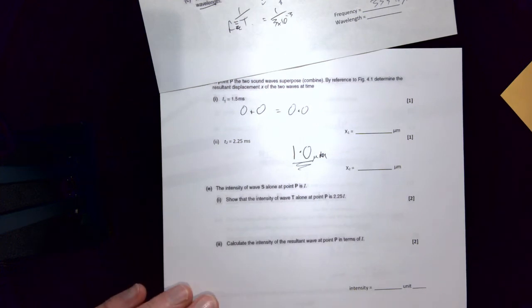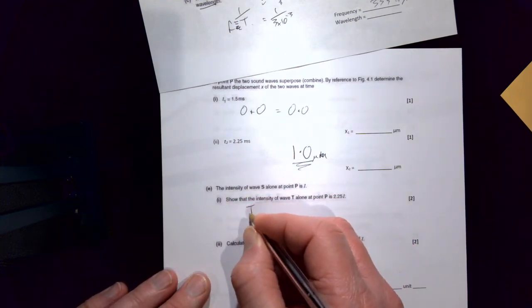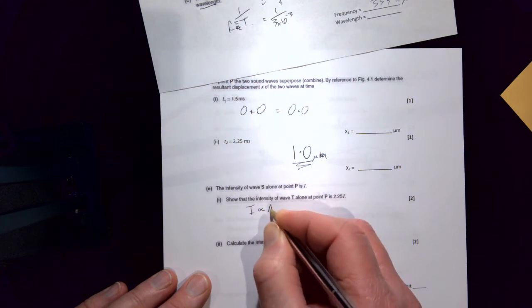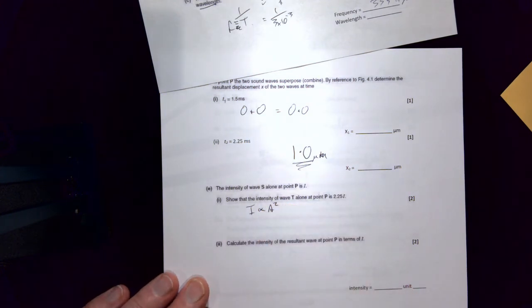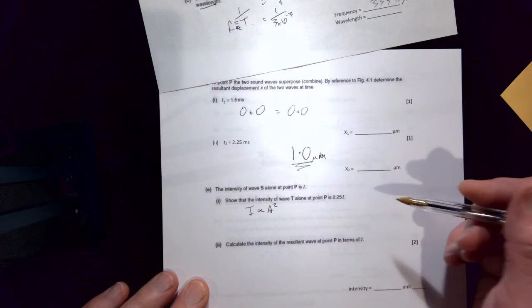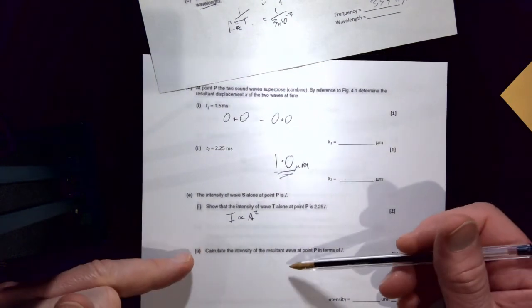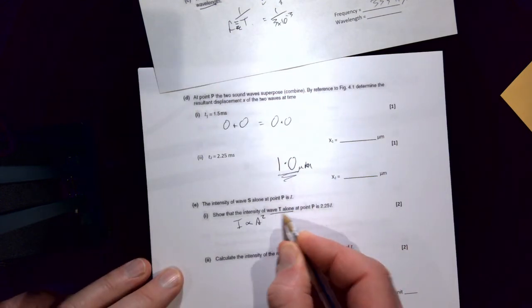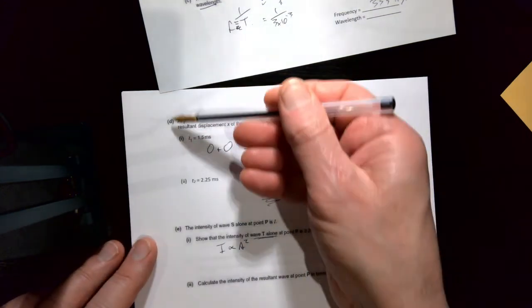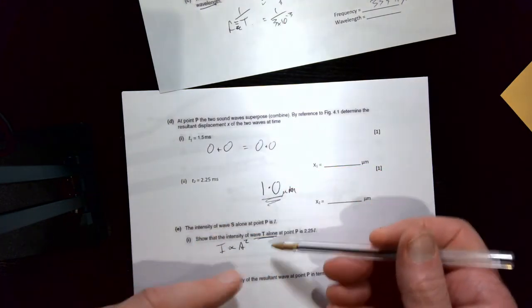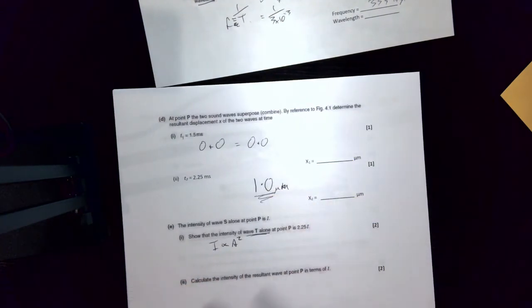Then this bit some people fell down on, and it is tricky. Back to that little fact again, the intensity is proportional to the amplitude squared. What they're after with this one is the amplitude of one wave. Just be careful, you're in a separate section. Some people seem to have added the two together and used that.